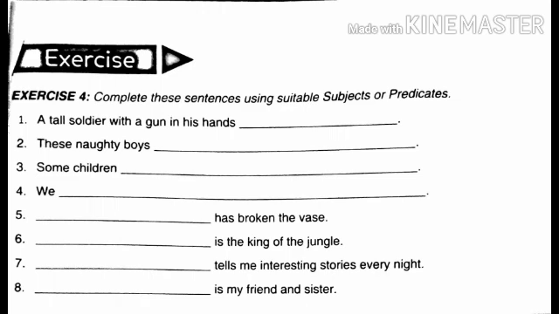Let it be standing. So now your question is, a tall soldier with a gun in his hands is standing. Can you complete the remaining? Yeah, you can do it very easily if you insert a verb. A tall soldier with a gun in his hands is standing at the gate, or is standing near the prison, or is standing at the bus stop. Whatever you want, you can fill there.